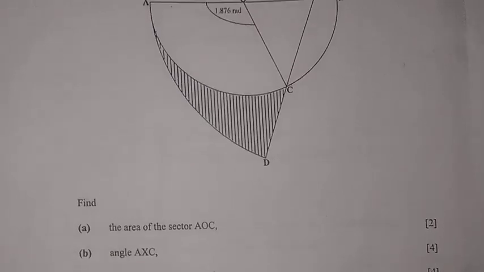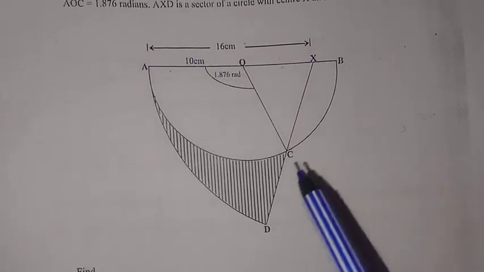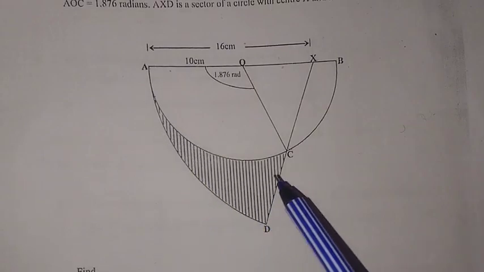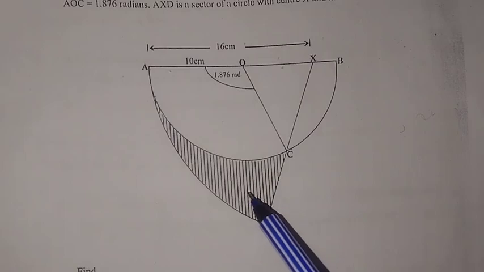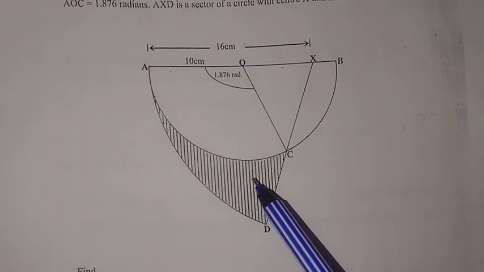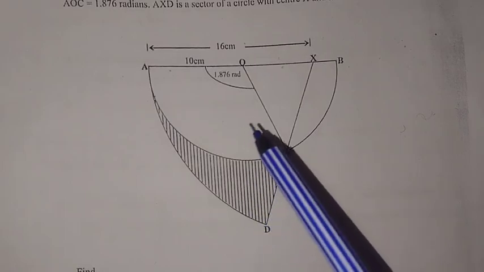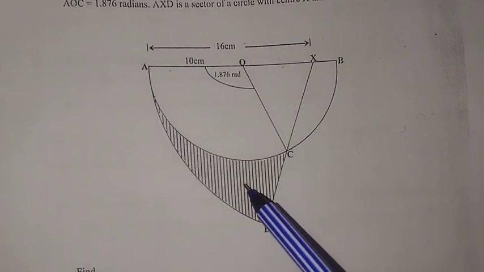So we want to find the area of this shaded region. To find the area of this shaded region, we are going to identify all the shapes that have been connected to this shaded region.